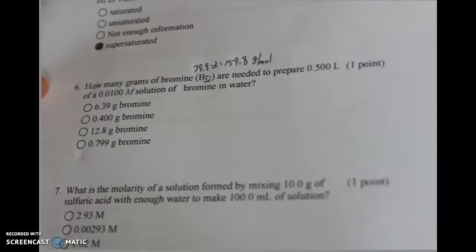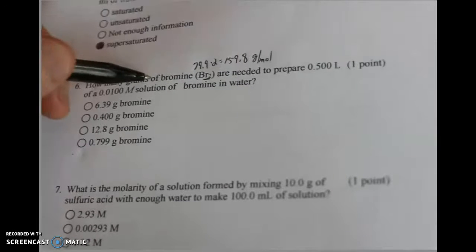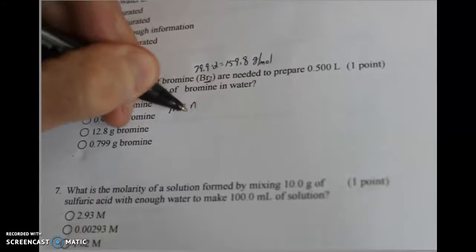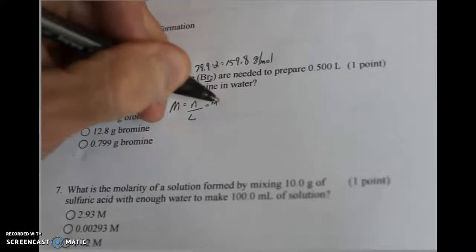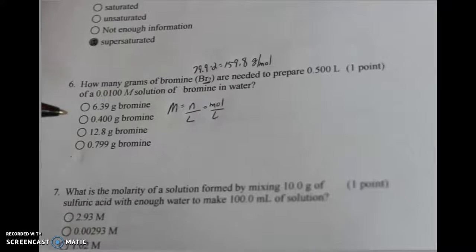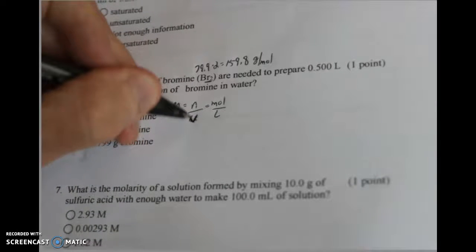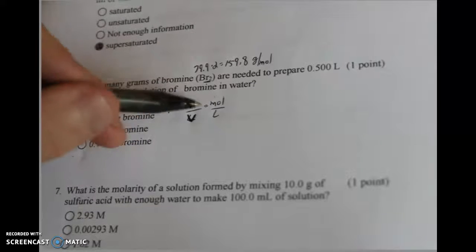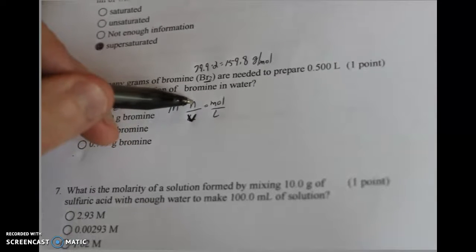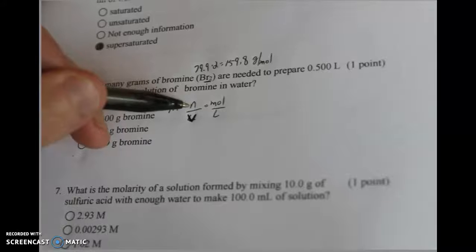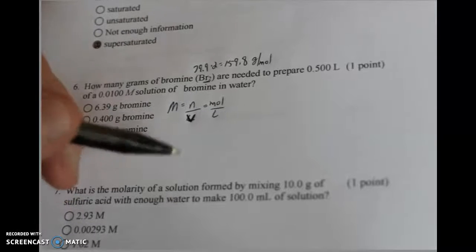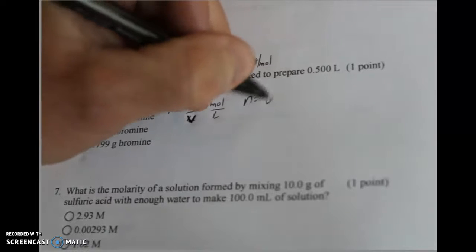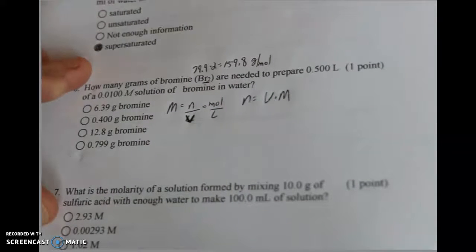Now, if we're talking about molarity, the equation for molarity is moles per liter, which gets abbreviated to N over L, but you could write it as moles per liter. Well, I guess technically it's N over V. All right, now it's asking for grams, and grams isn't given right here. So what we have to do is rearrange it for moles, and then when we get our answer in moles, convert that to grams. So when we rearrange this for moles, it's volume times molarity.